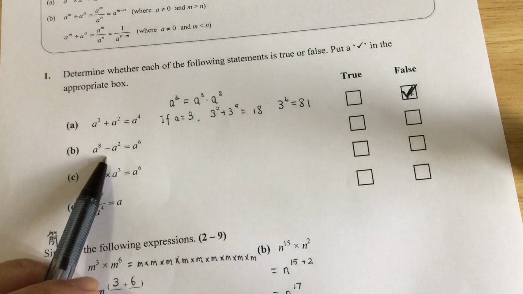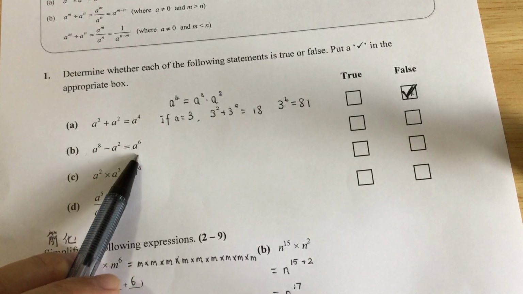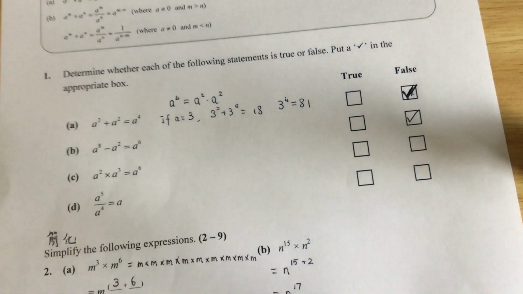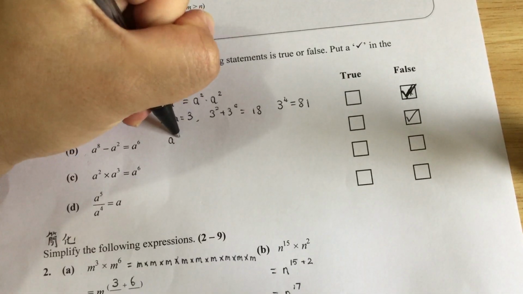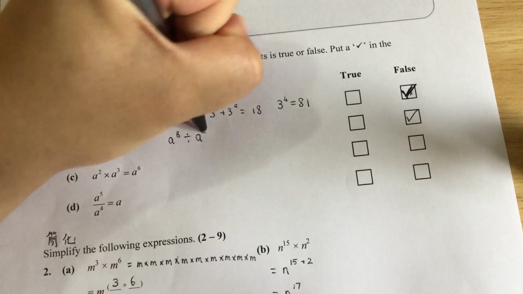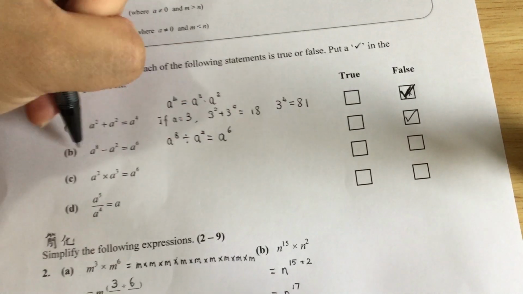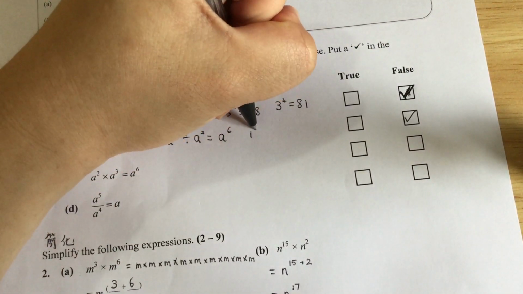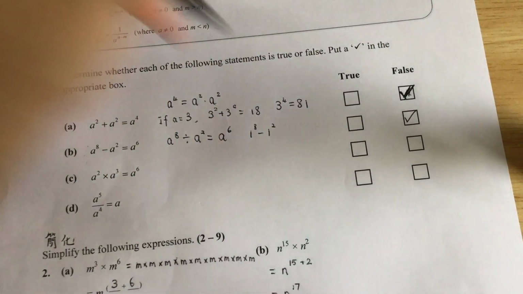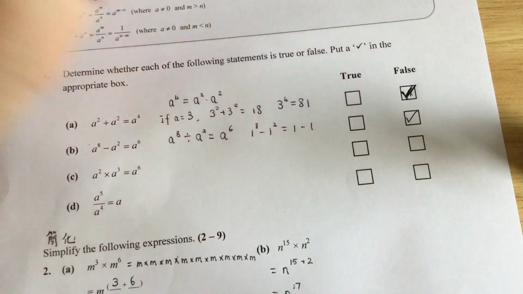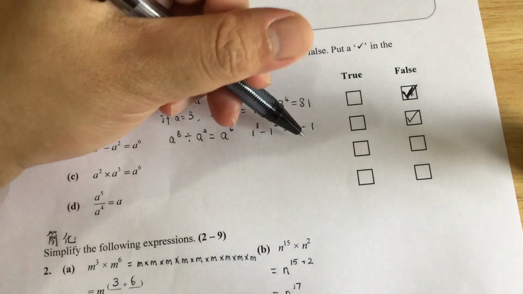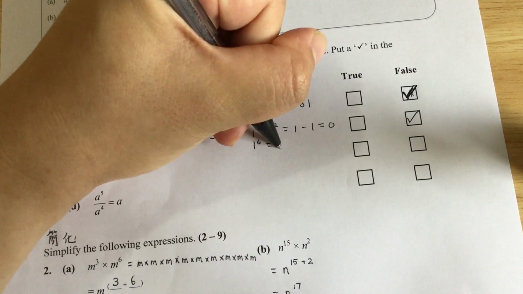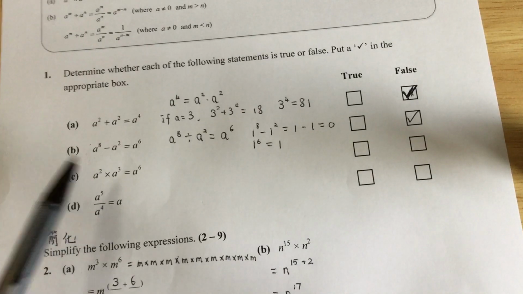A with the power 8 minus a with the power 2 equal to a with the power 6 is also false. Because we know that a with the power 8 divided by a with the power 2 will be a with the power 6, but not minus. Obviously, you can choose 1. Because 1 with the power 8 minus 1 with the power 2 is 1 minus 1, because 1 with any power is also 1. So this one is 0. But 1 with the power 6 is also 1. So they are not equal. So this one is also false.